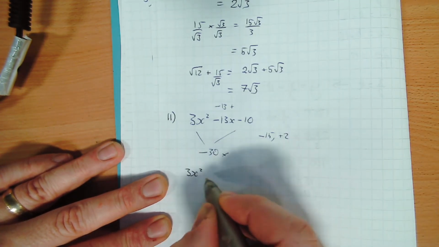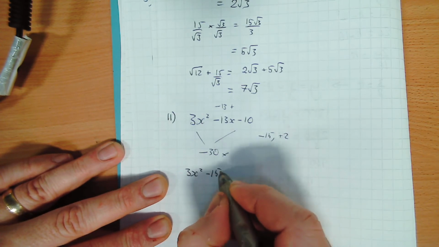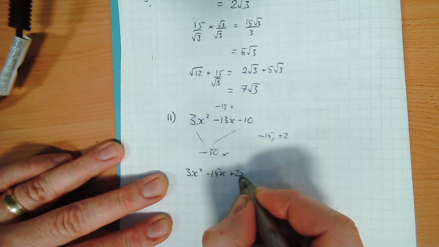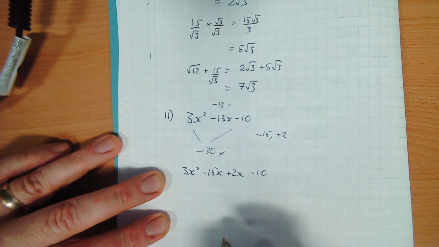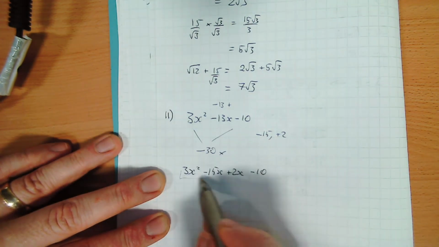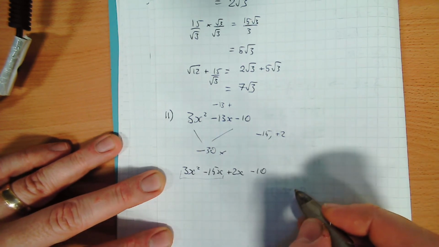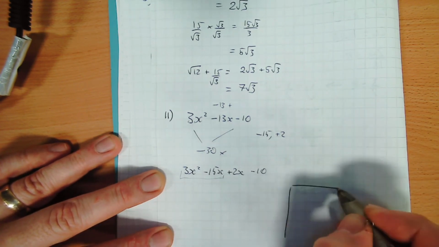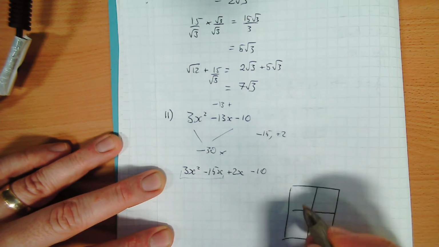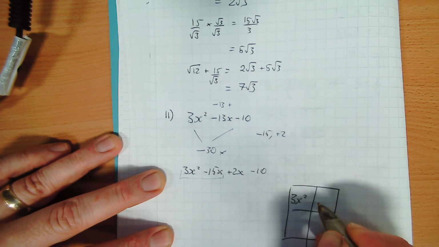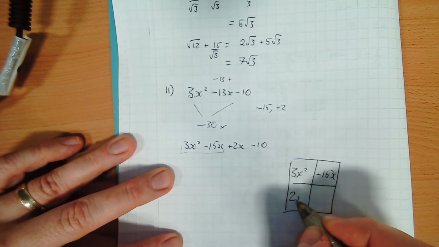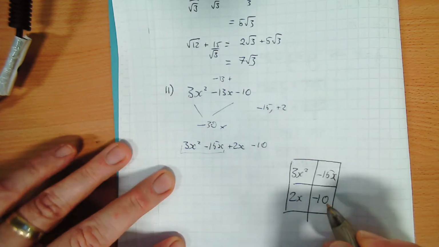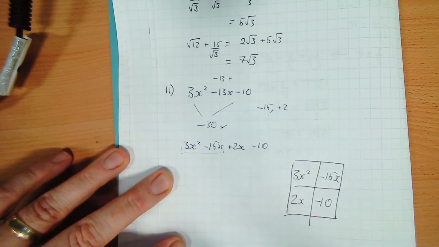So you have a choice here. You can rewrite using those two values, just split the middle, and the choice is either use your eyes, factorise, or put it in a grid. Don't mind either way, I quite like grids, so I'm going to put this into a grid. 3x squared minus 15x plus 2x minus 10.